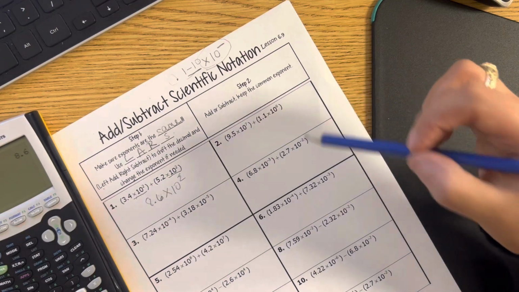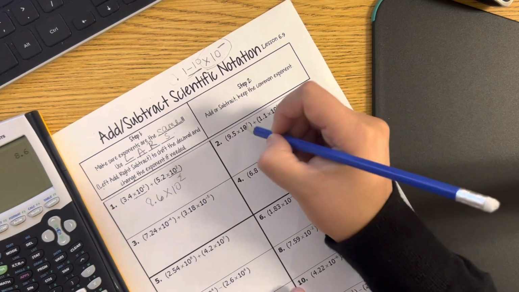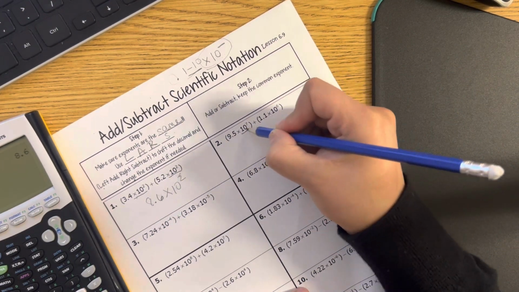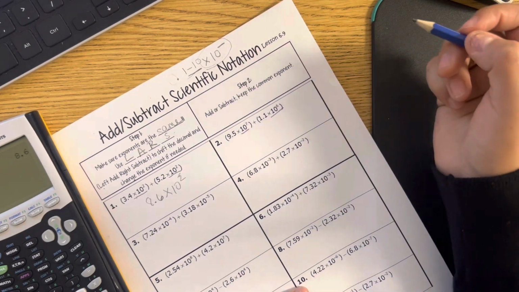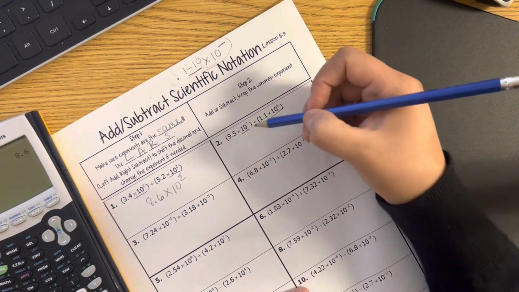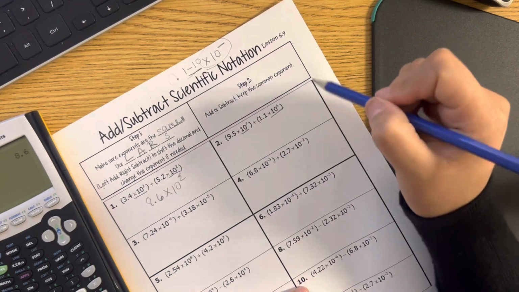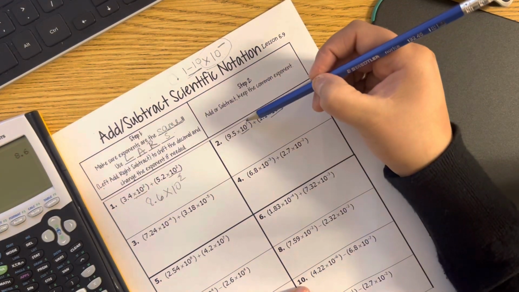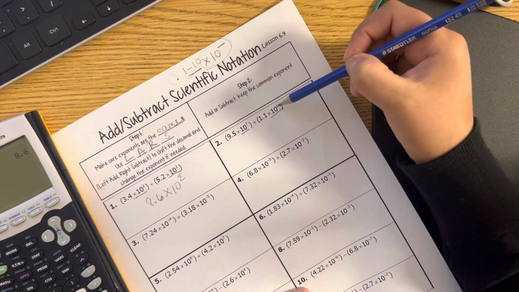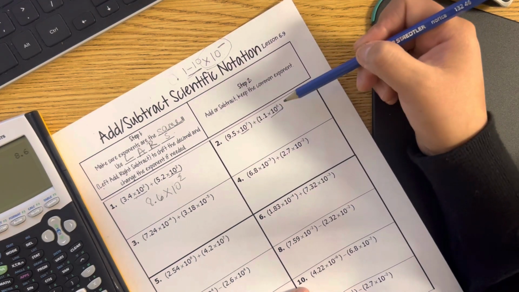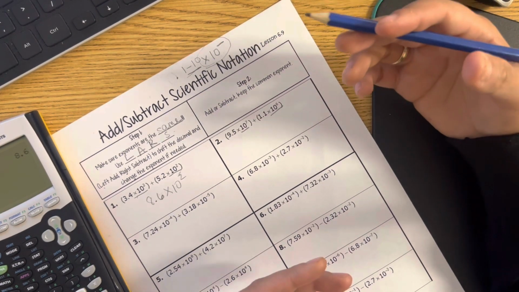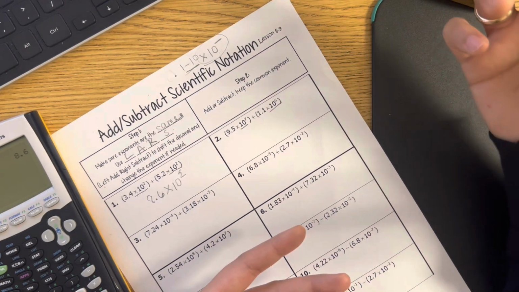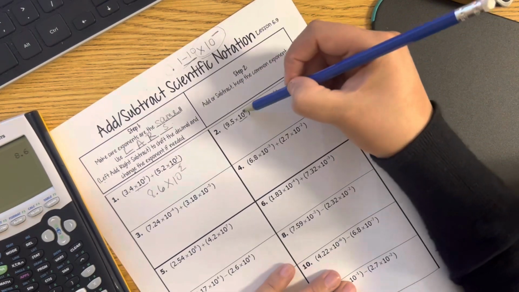But let's see what happens when they're not the same. So if I look at number 2, notice that the exponent is times 10 to the 7th on the first one, but times 10 to the 6th on the second. In order to add or subtract, they have to be the same. So there's 2 ways to do it. I can deduct 1 from 7 to make 6, or I can add 1 to make 7 on the second one. It doesn't matter which one, it really just comes down to preference. So let's say I want to go from 7 to 6.